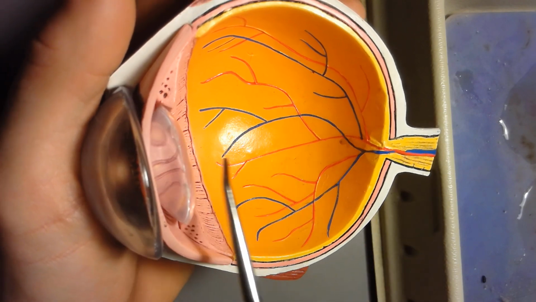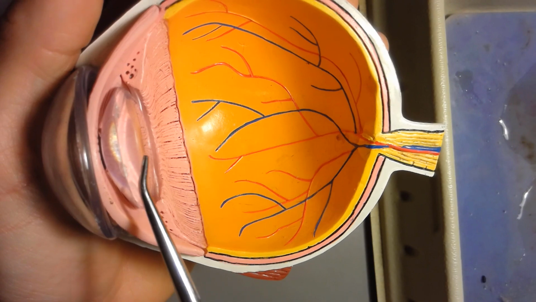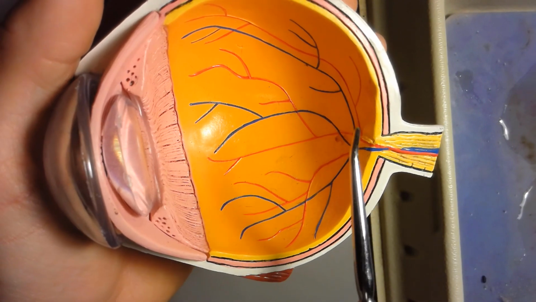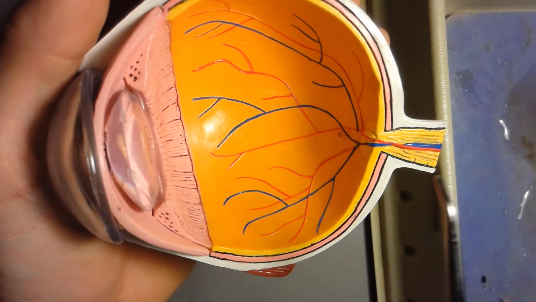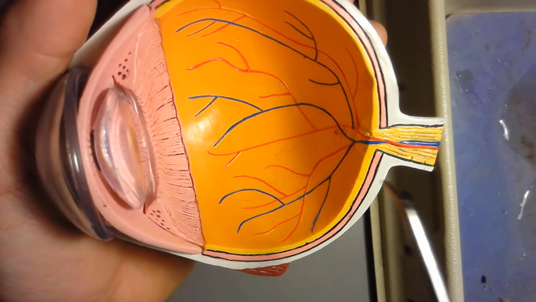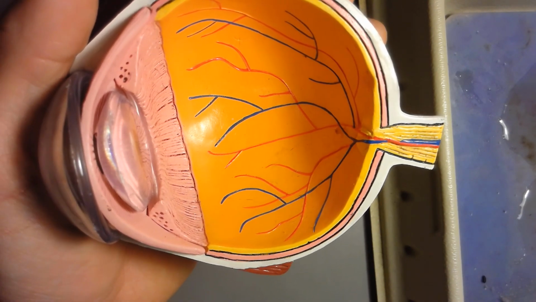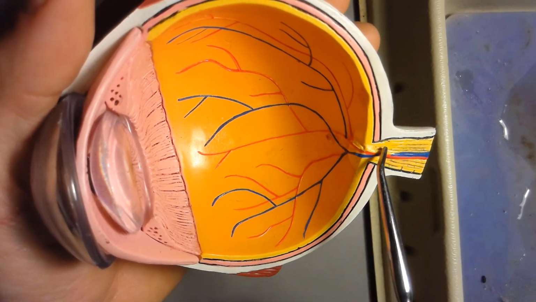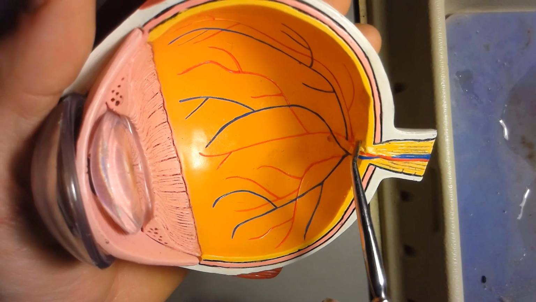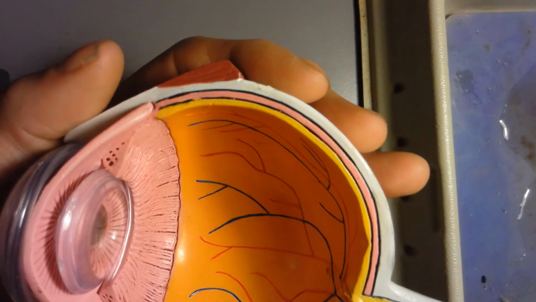It's called a blind spot because if an image bounces off the lens and hits the back of the eye right at the blind spot where there's no rods and cones, you won't be able to pick up that image. So it's like it's never really there. It disappears on you. Okay, so that's the optic nerve blind spot, where the optic nerve comes into the eye and meets up with the retina.